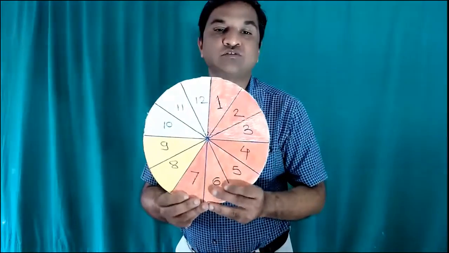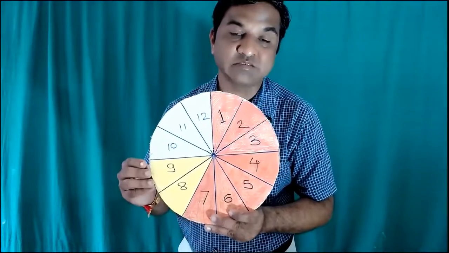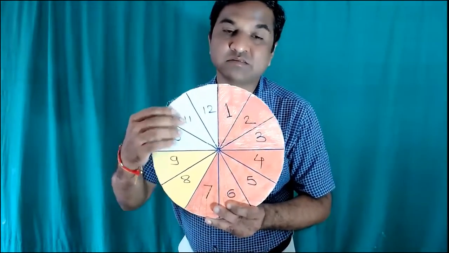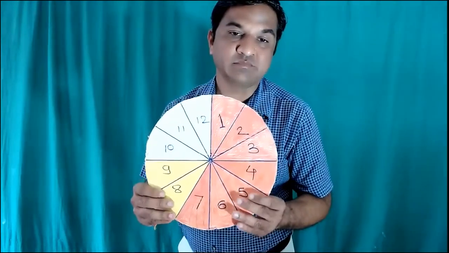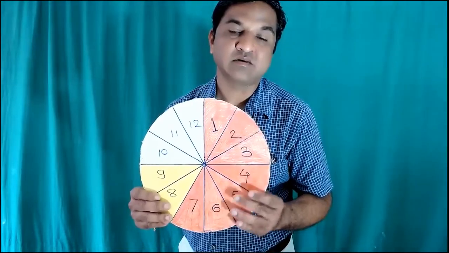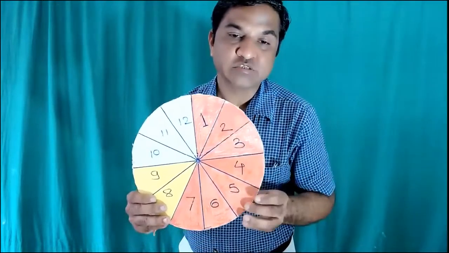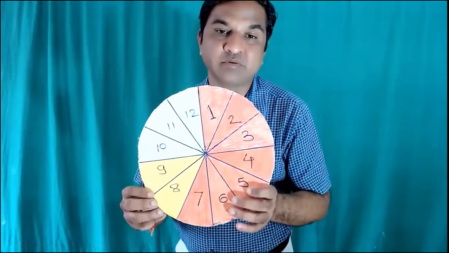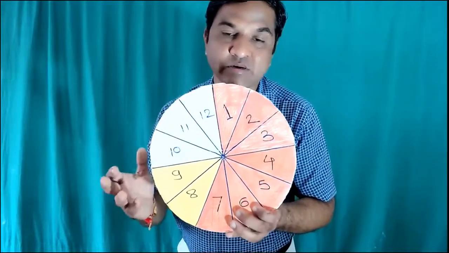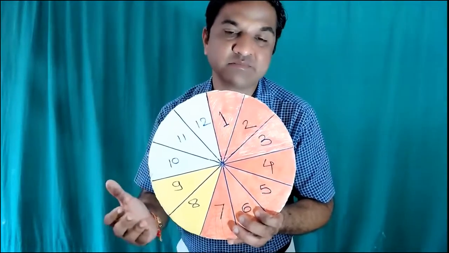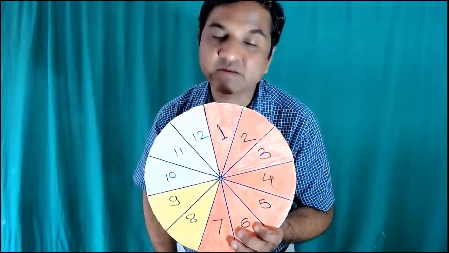We're going to take an example of a disk. This is divided into 12 equal parts. You can see that some part is shaded with red, some part with yellow, and some part is white. Now, what is the fraction of the red part of the circle? You can see that 7 parts out of 12 parts are shaded with red. So the fraction is 7 out of 12.